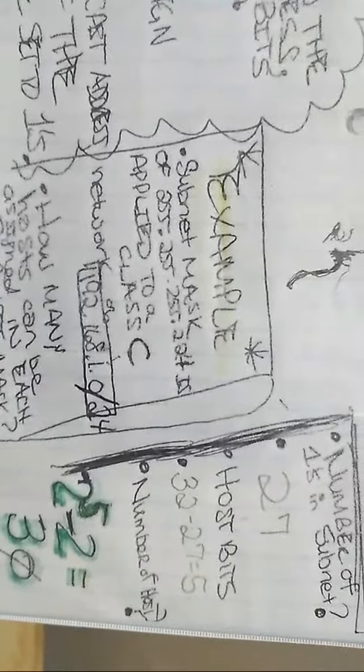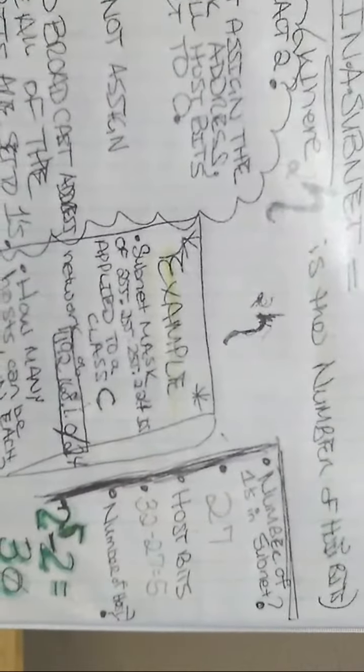Host bits is 32 minus 27, equals 5. Number of hosts is 2 raised to the power of 5 minus 2, equals 30. Because we're not allowed to assign the network address and the directed broadcast address.